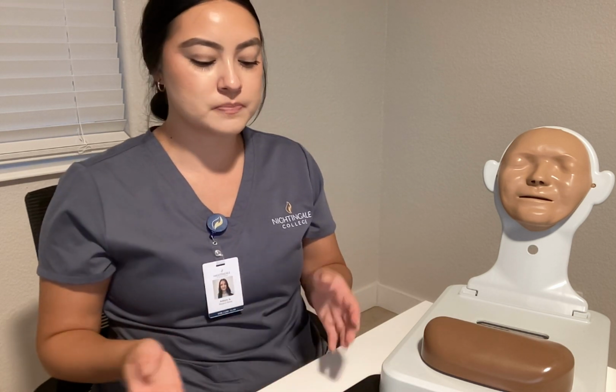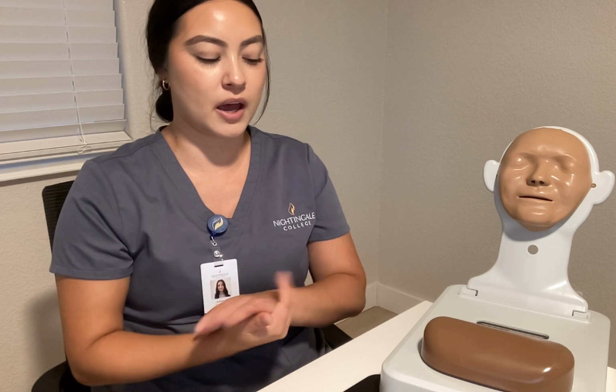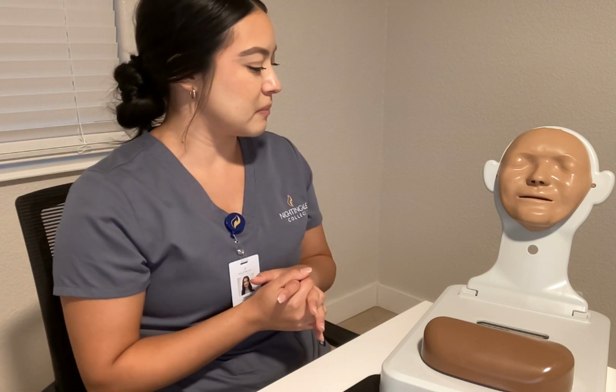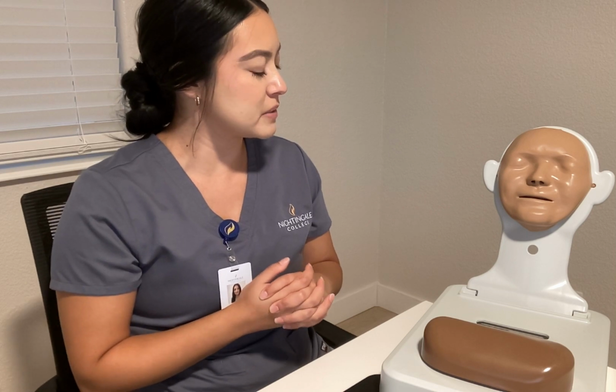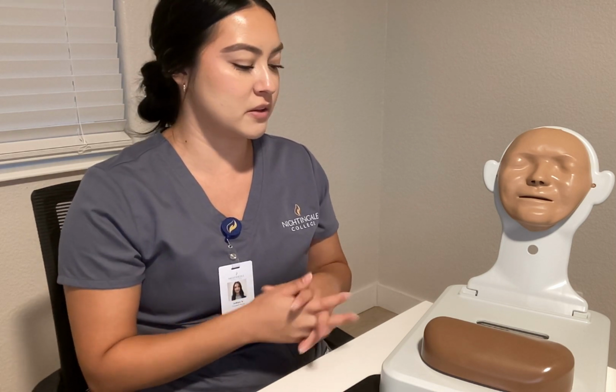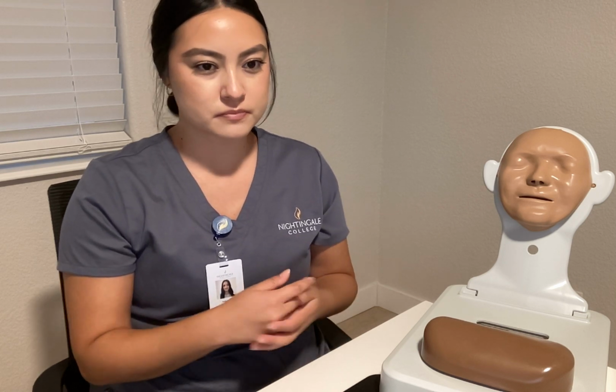So next, after we have our supplies, we'll go ahead and go into the patient room. We enter the patient room, close the privacy curtains, provide hand hygiene. Hello, Mr. Smith. My name is Ashlyn. I'll be your nurse today. Can you please go ahead and confirm your name and date of birth? Perfect, thank you. And then I will go ahead and verify with his wristband.